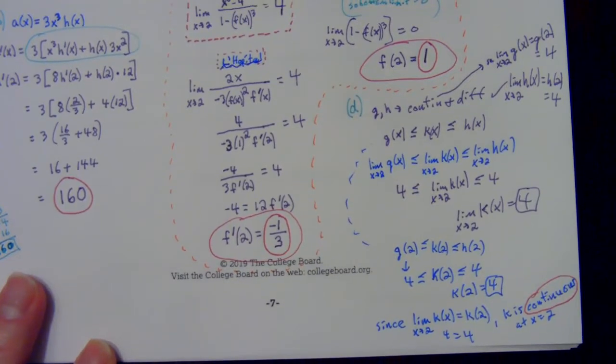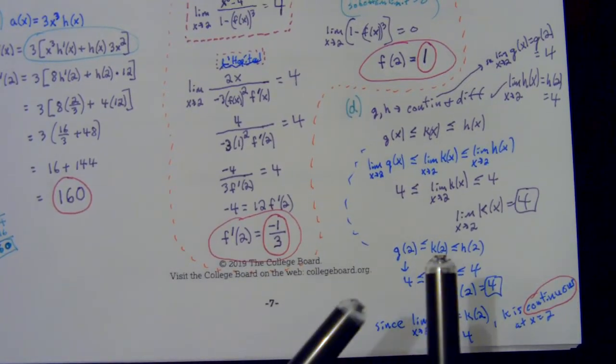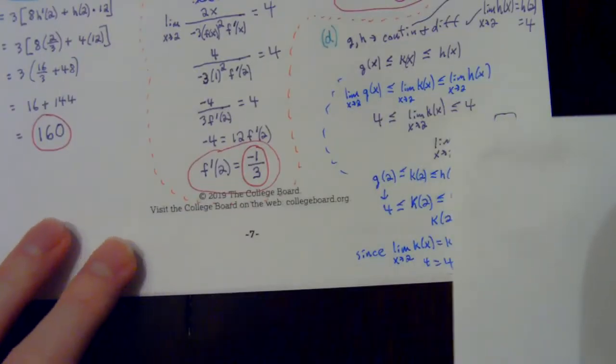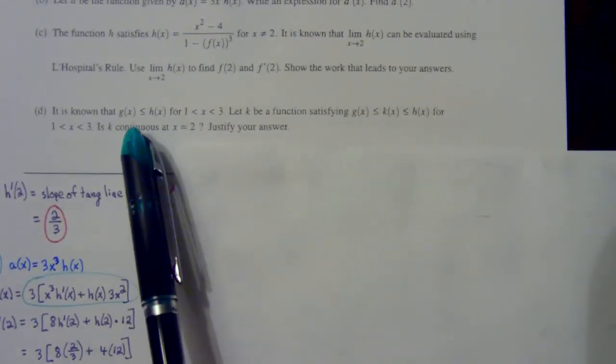I'm going to talk through that, but I'm also going to talk through this a little bit quickly. Letter D was only worth like 1 point, just for saying is it continuous or not, with some sort of justification. And so here's how I would really do this. I was trying to be a little technical when I was writing this down, but when they give us g of x, it just says we've got a function here.